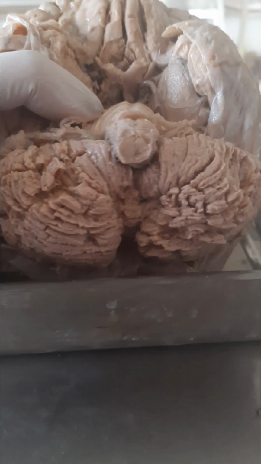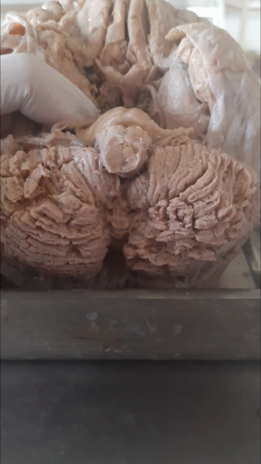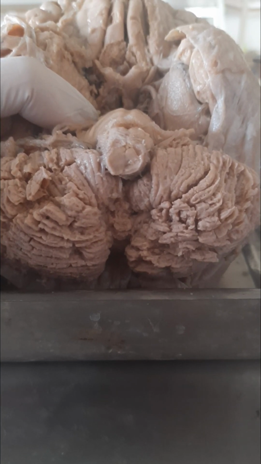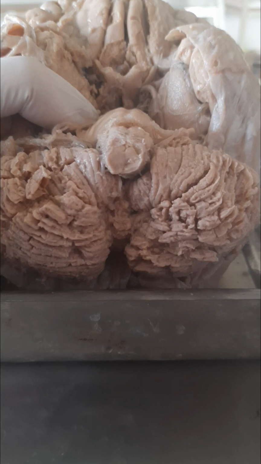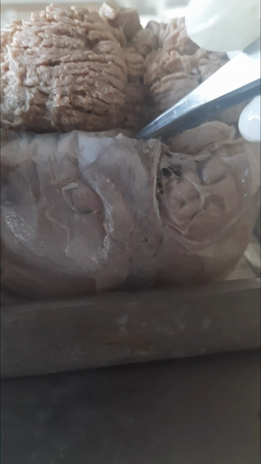The function of the cerebellum is to control programming, planning, coordination and equilibrium. These are the functions of the cerebellum, to maintain the balance.